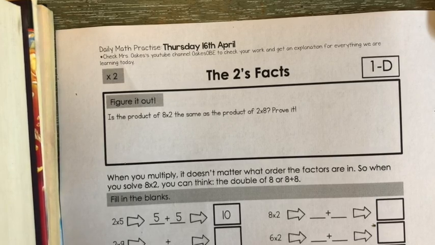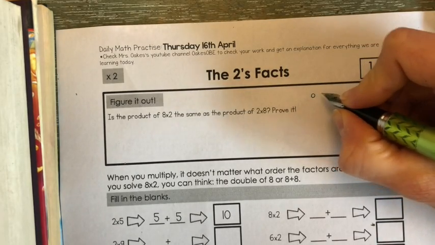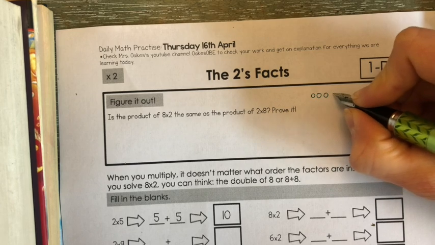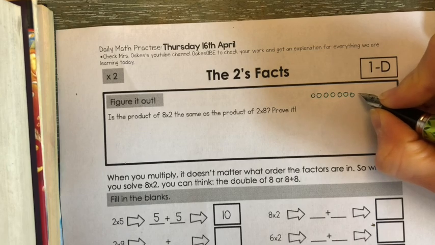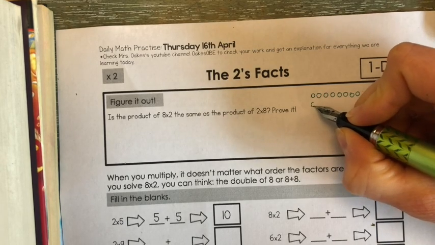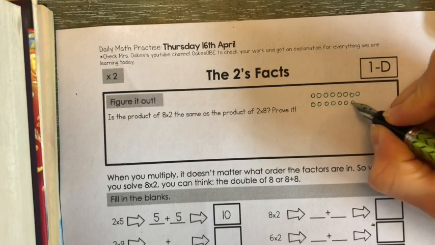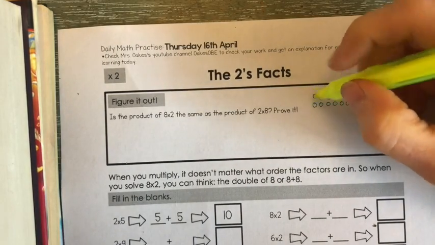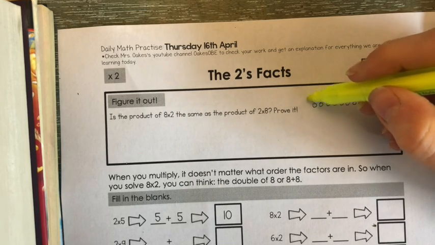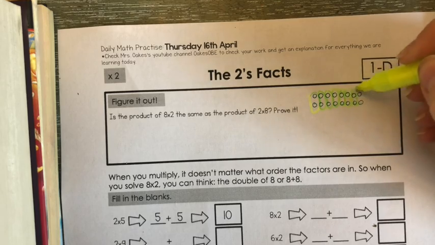So let's prove it using an array. Okay, so 8 times 2, so I have 1, 2, 3, 4, 5, 6, 7, 8. And I have 2 of those groups. 1, 2, 3, 4, 5, 6, 7, 8. So I have my array here, and all I have to do to figure out if it's the same, right here, this is 8 times 2, 8 groups of 2. 1, 2, 3, 4, 5, 6, 7, 8.